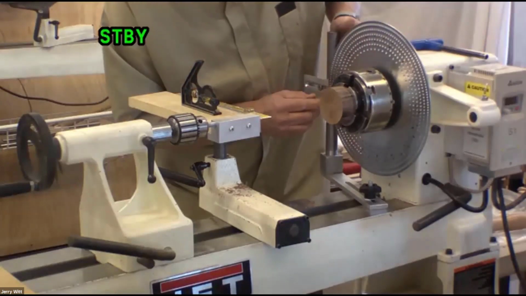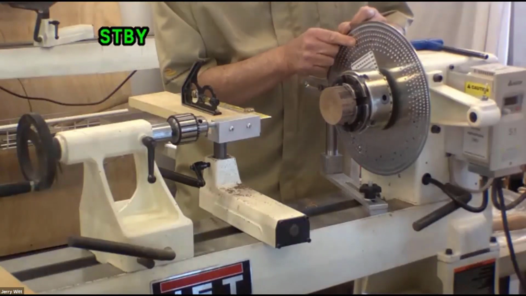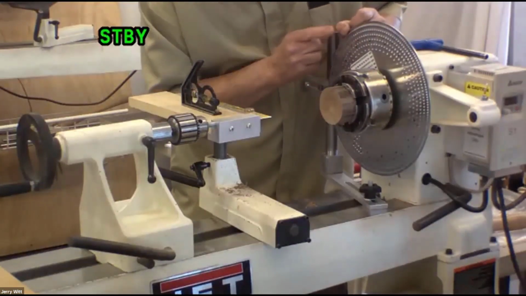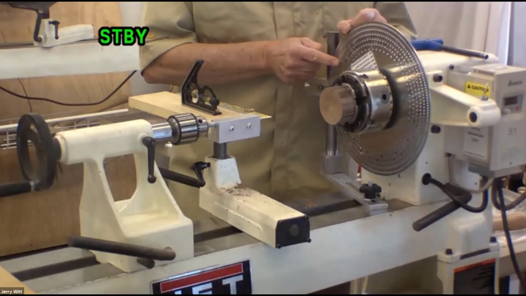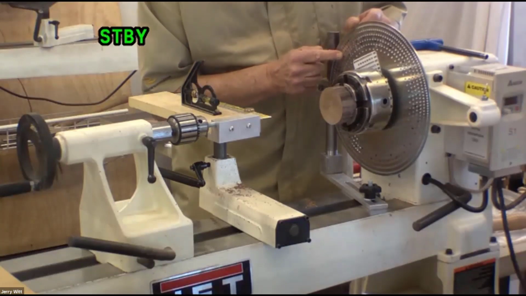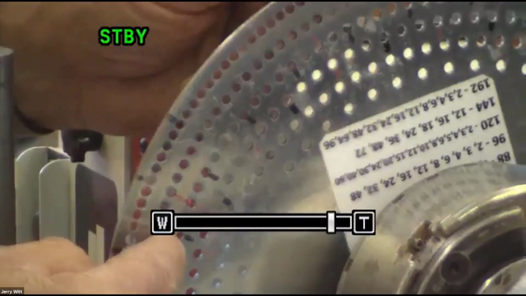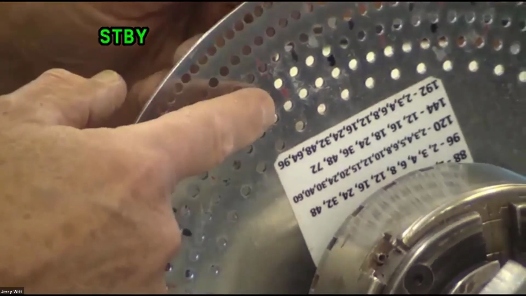So I actually take a felt pen, and I don't know if you can really see it, but every 10th hole, I put a little black mark right on the index wheel, and I did that with a black felt pen.